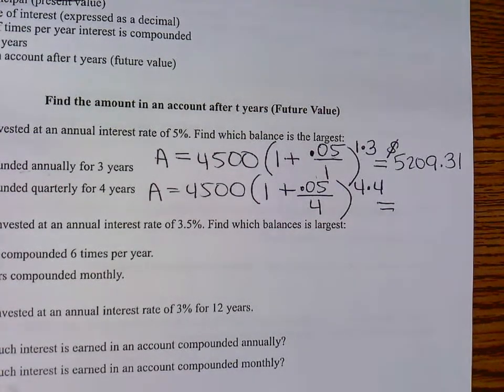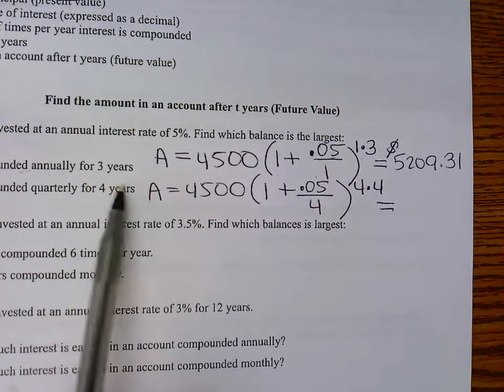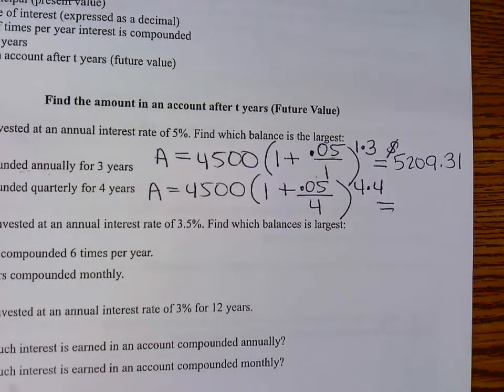So you're going to see what that amount comes up to. So you're changing your equation a little bit. 0.05 divided by 4. And then you're raising it to the 16th power. This comes out bigger than what you had before, but it's mostly because there's 4 years of time. So you had more compounds and more time. Hopefully you'd get more money. Did someone get an answer? What'd you get?